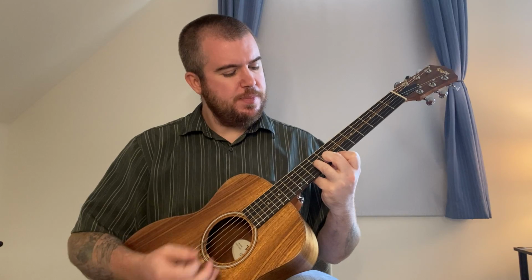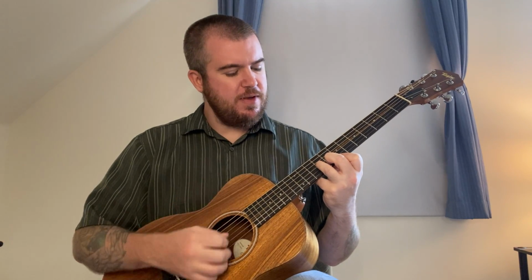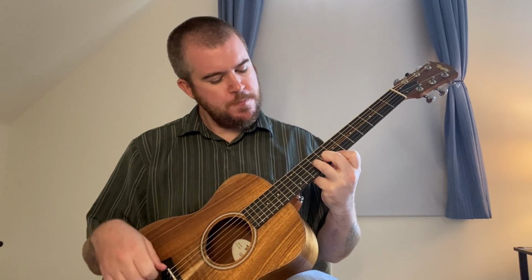Then we have this one again, just like that. Looks kind of like an F chord almost, but it's on the top 3 strings. That's 9, 8, 7. And then we were back at this one with the bar, G, B, and E.